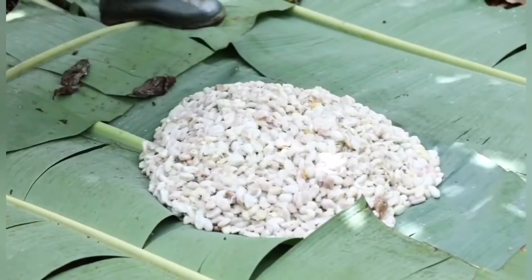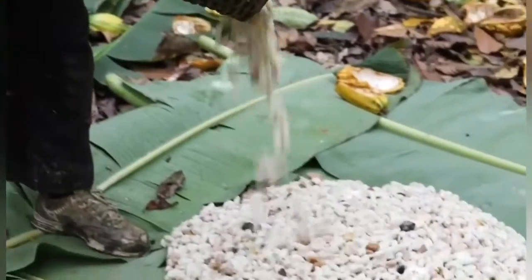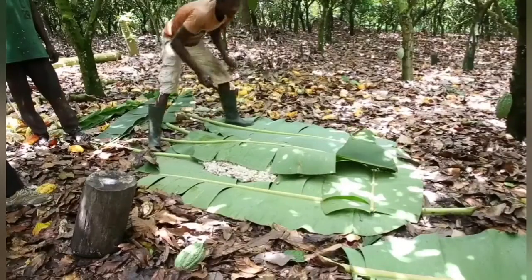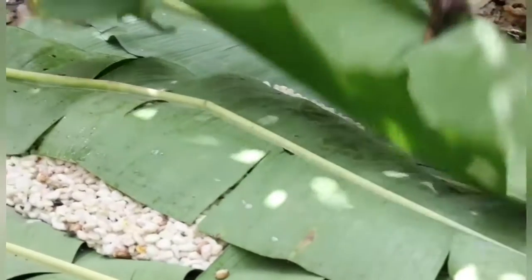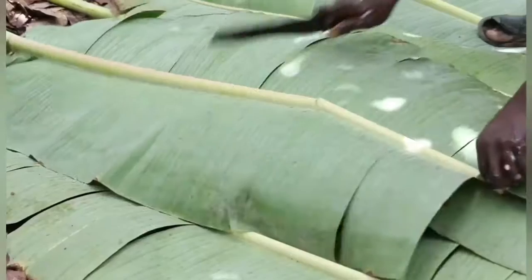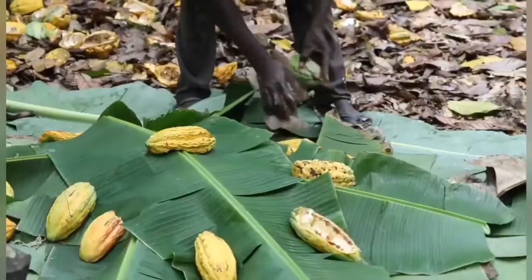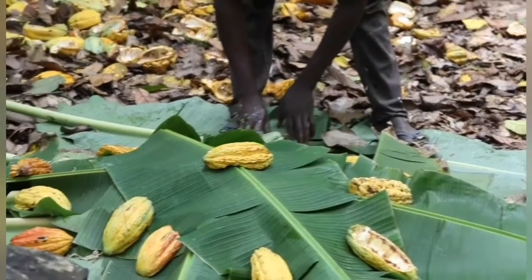This process takes 6 days. The beans will be turned 3 times in those 6 days to ensure that they ferment evenly. So you can see that they've actually wrapped the cocoa beans. So this stage of the process is really essential to determine the end flavour of the chocolate. It's a fermentation stage.